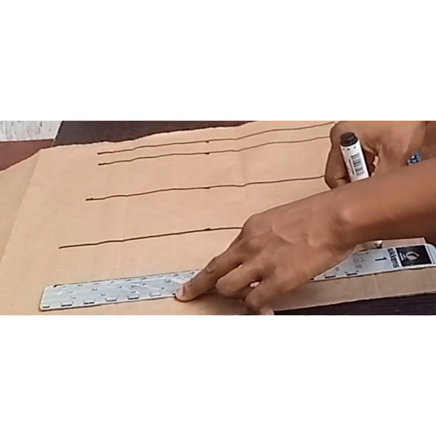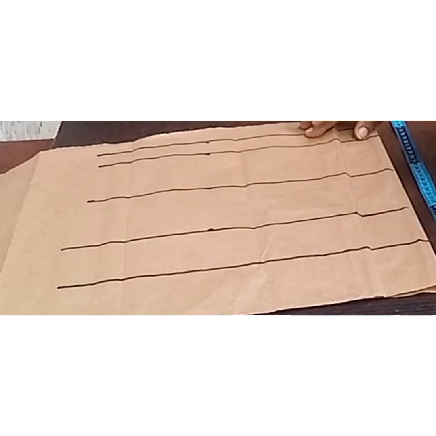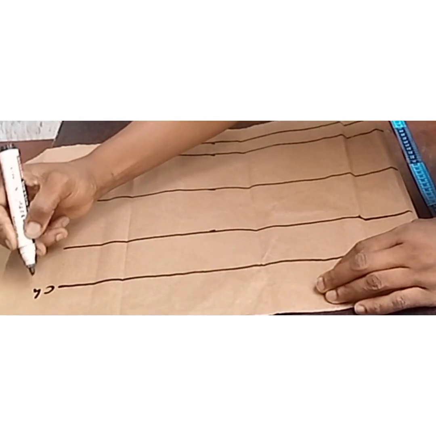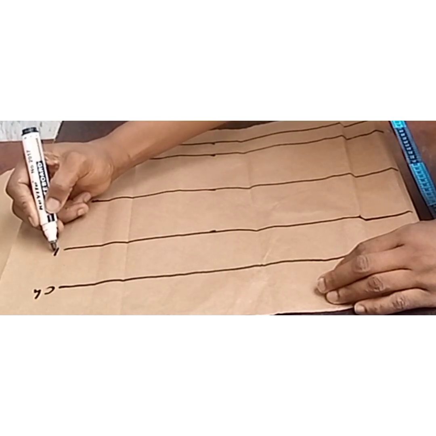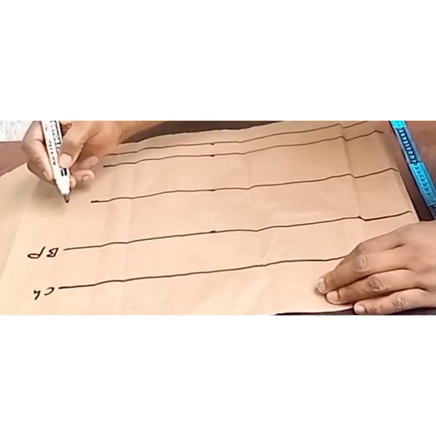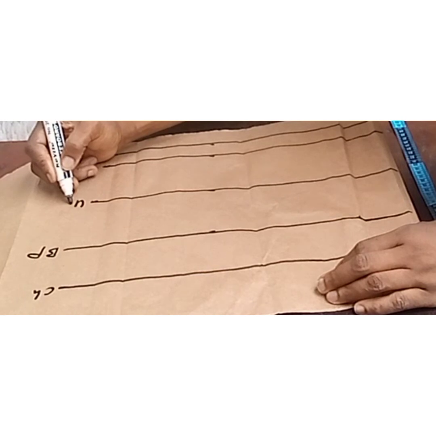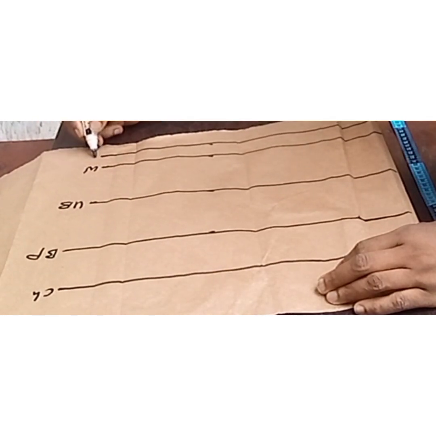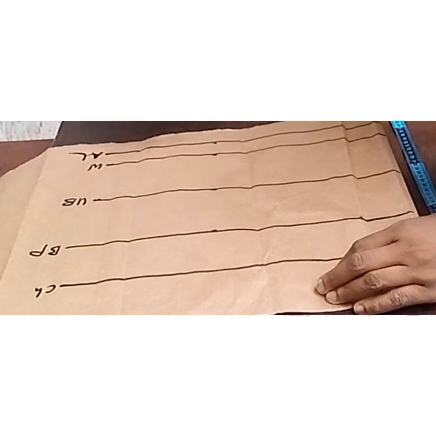So that's my chest line. So I go ahead and label it. That's the chest line, the bust point, the under bust, and the waistline. That's the allowance.